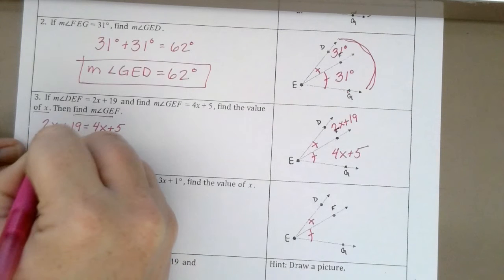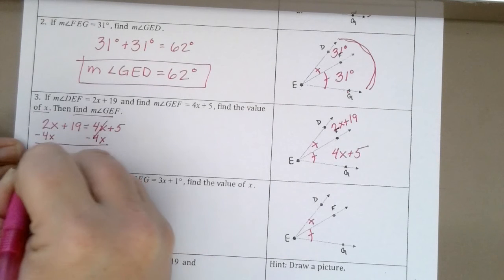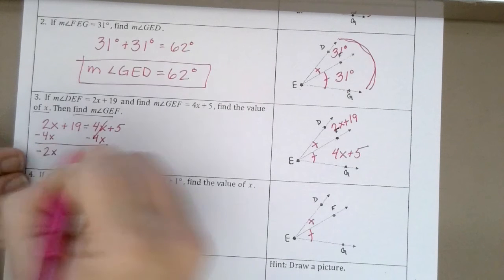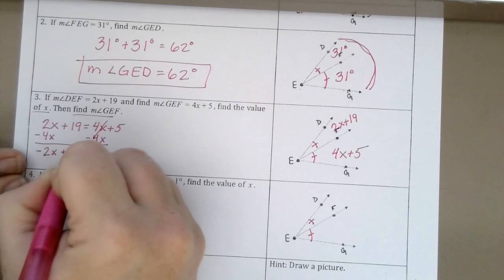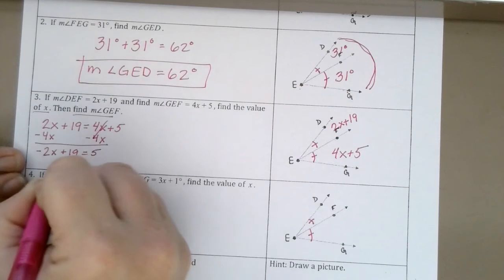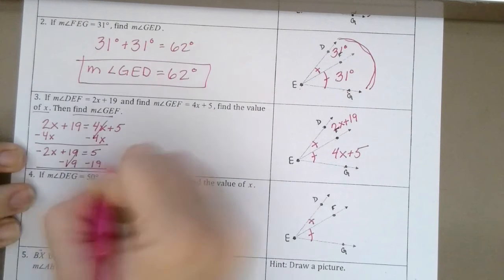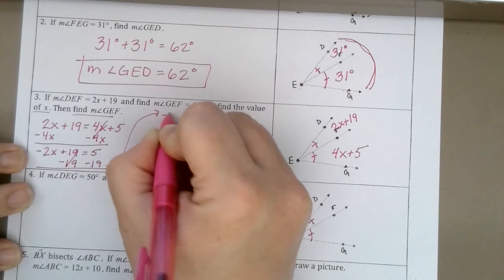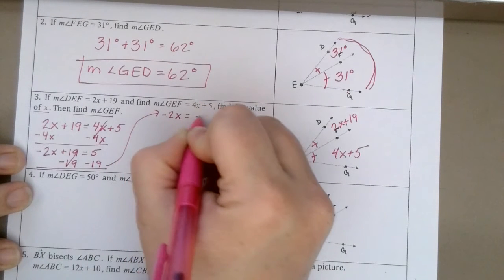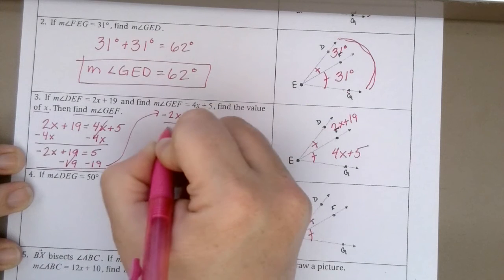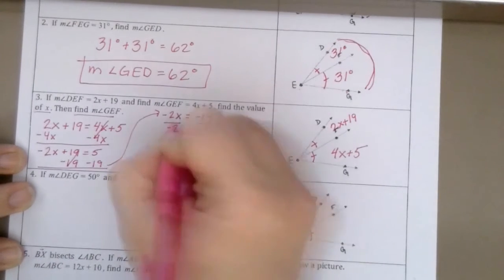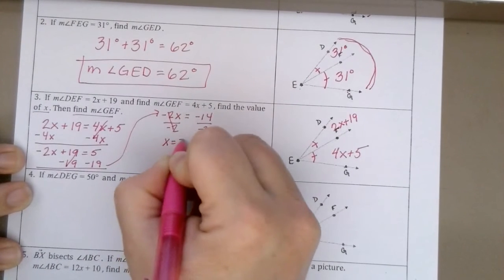What did you get for x? So negative 2x plus 19 equals 5. I'm going to subtract 19. I'm going to come up here. So negative 2x equals negative 14. Divide by negative 2, and x equals 7. That's the first part of my answer.